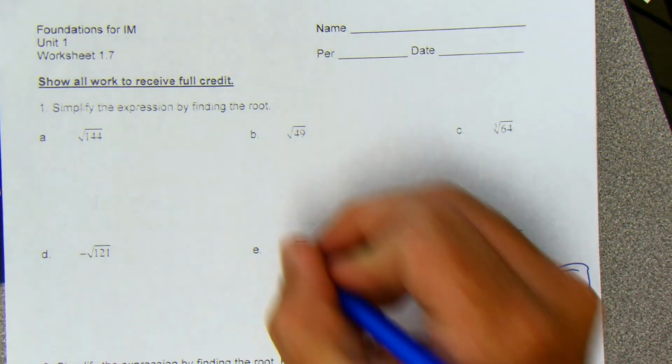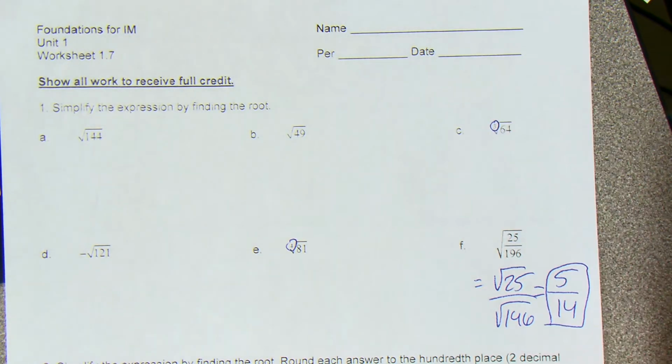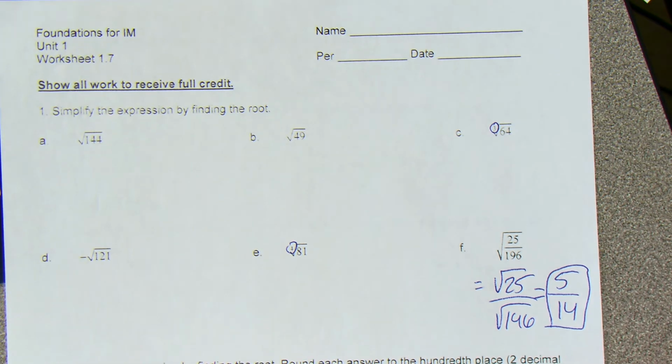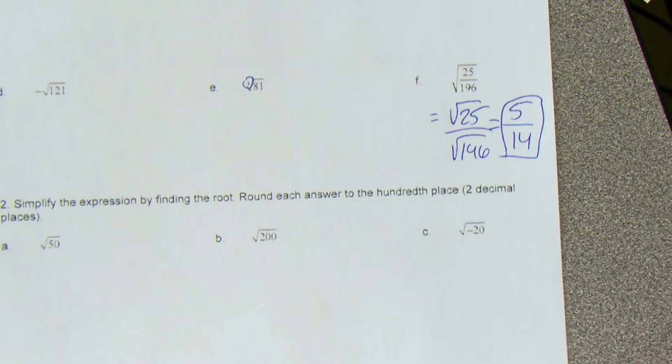Pay attention. Remember, this is a 4th root. This is a 3rd root. So please pay attention to those numbers as you are going to be finding the 4th root and the 3rd root of 81 and 64. You're not just finding the square root.